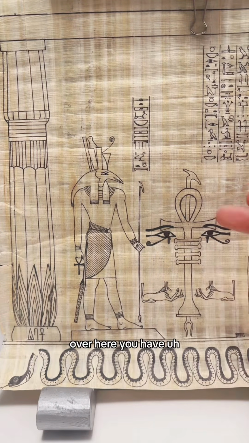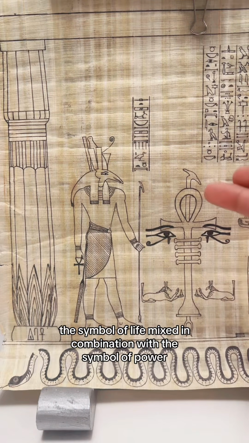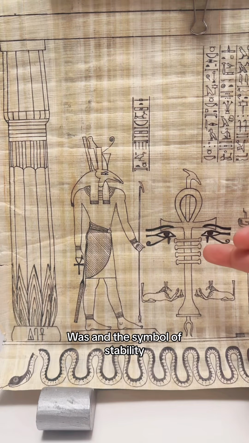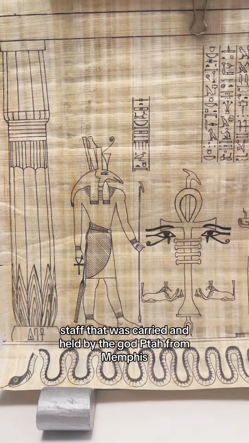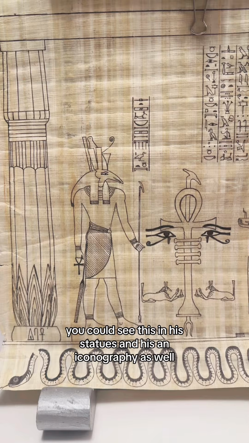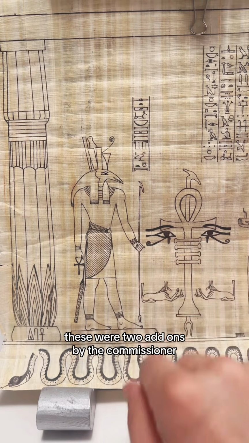Over here, you have the symbol of life mixed in combination with the symbol of power, was, and the symbol of stability, which is Djed, the pillar. This is a standard staff that was carried and held by the god Ptah from Memphis. You could see this in his statues and his iconography as well.